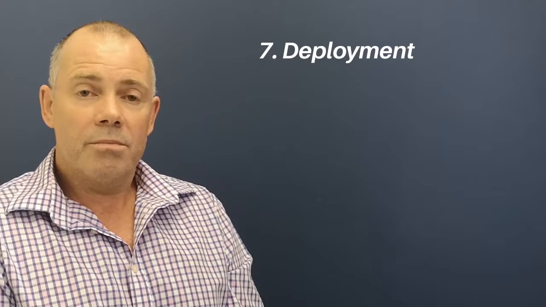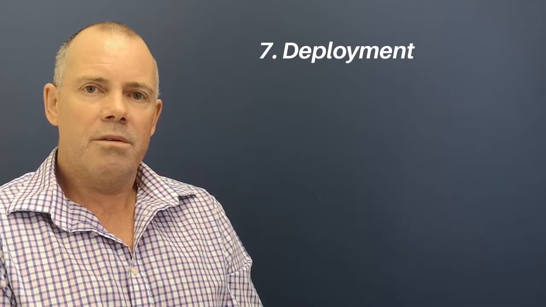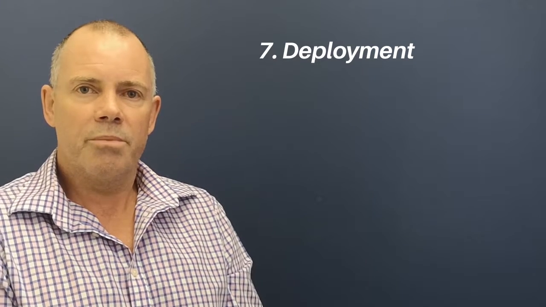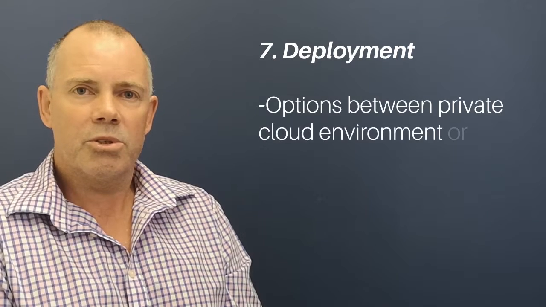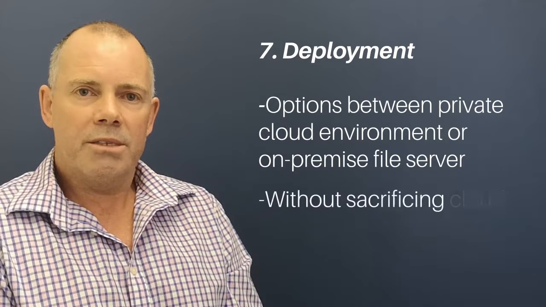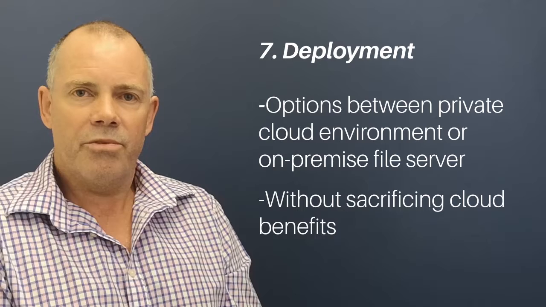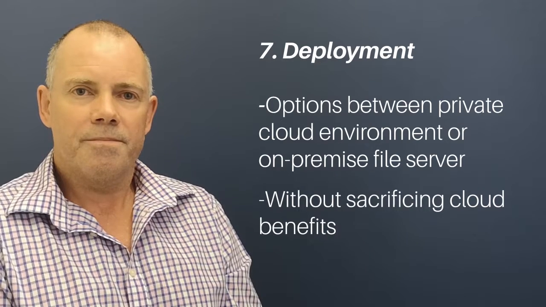Cloud solutions are normally associated with a software as a service environment in which the software vendors offer their software, and you log in and you work on their file servers and on their platforms. Some software vendors do offer the possibility or the option to deploy your cloud solutions in a private cloud environment or on an on-premises file server without sacrificing any of the benefits of a true cloud solution.